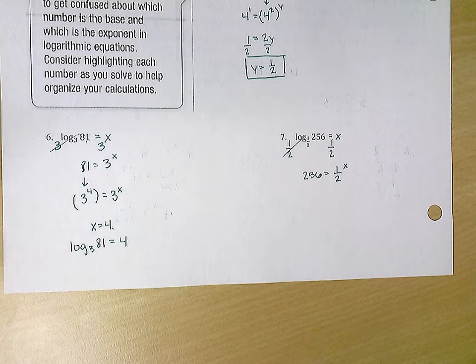What can I change 1/2 to? A whole number. How do I change it and change that exponent if it's a fraction?